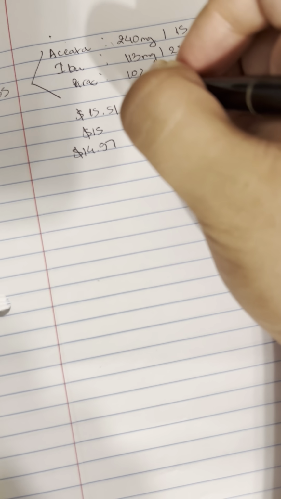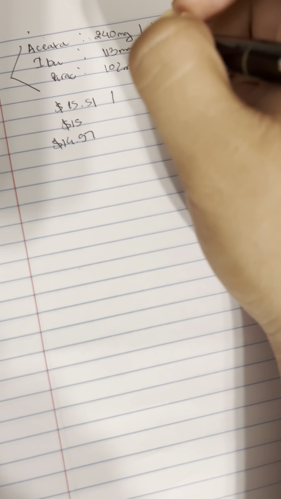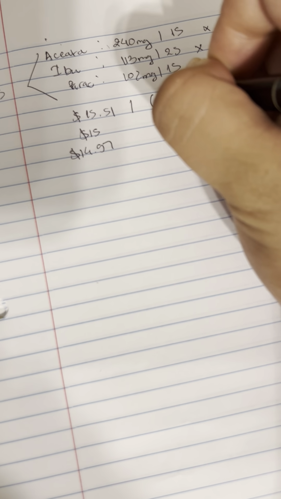And we take those and we divide by the given amount per pill.